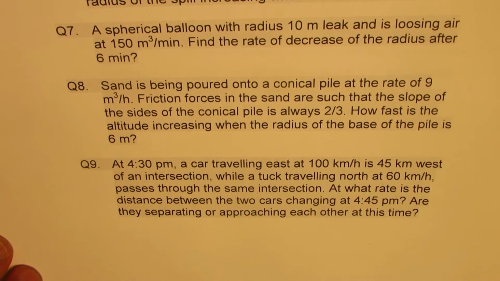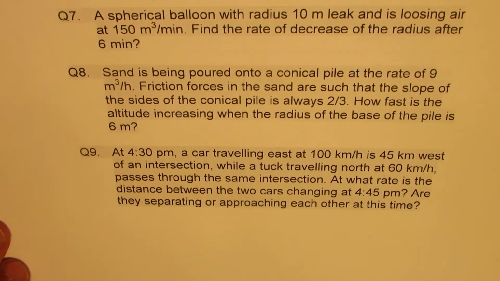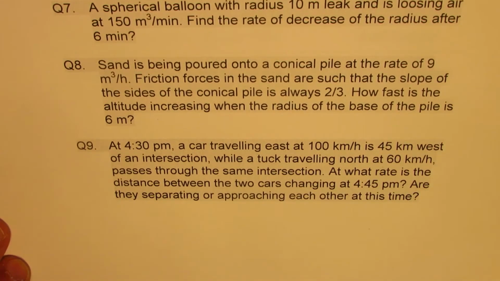The last question here is question number 9. At 4:30 p.m., a car traveling east at 100 kilometers per hour is 45 kilometers west of an intersection, while a truck traveling north at 60 kilometers per hour passes through the same intersection. At what rate is the distance between the two cars changing at 4:45 p.m.? Are they separating or approaching each other at this time?